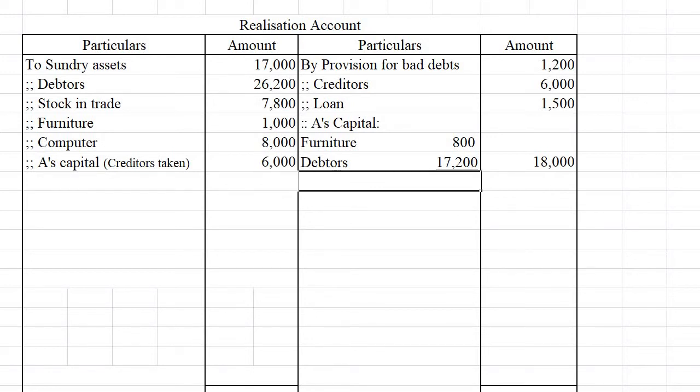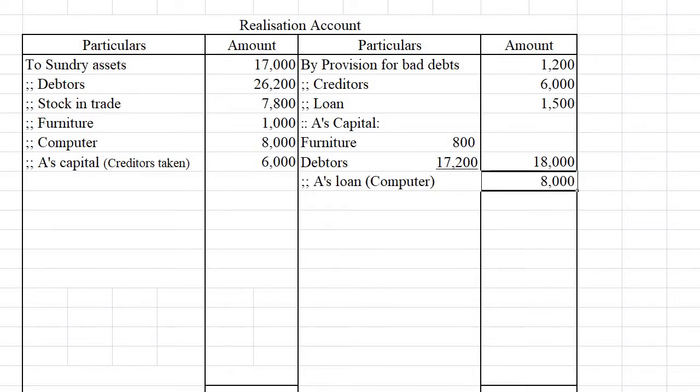Then now we can write A's loan. A's loan for taking over, he has taken over the computer. So we can write by A's loan, computer is given. Computer how much? 8,000. So we have got a gain. How much is the gain? 2,000. That 2,000 gain we can write here.